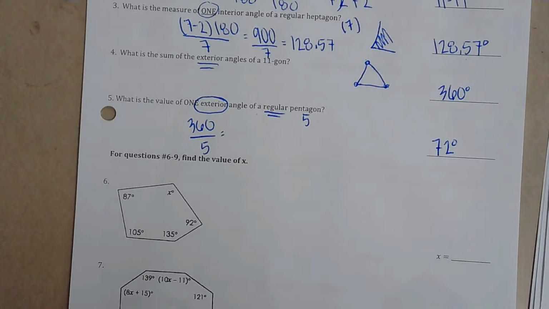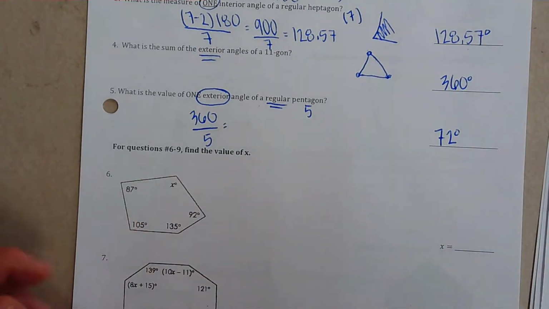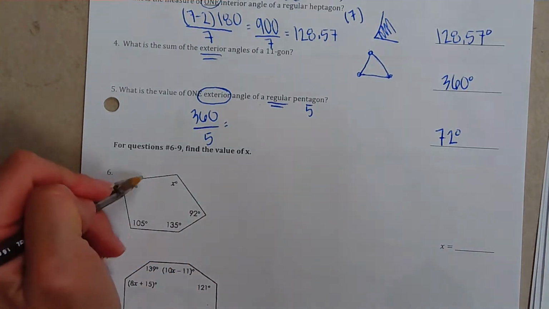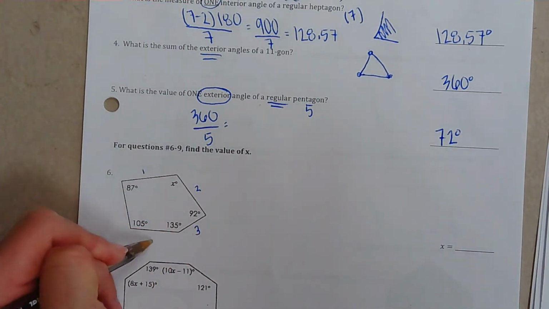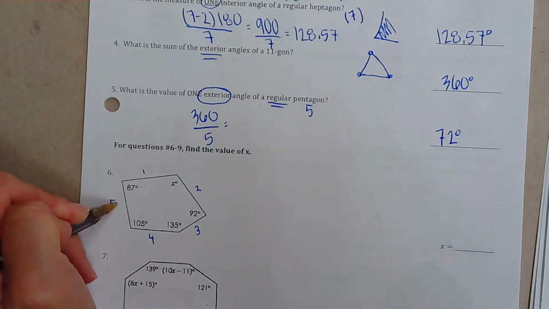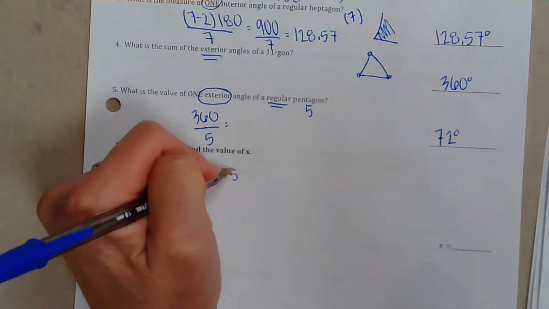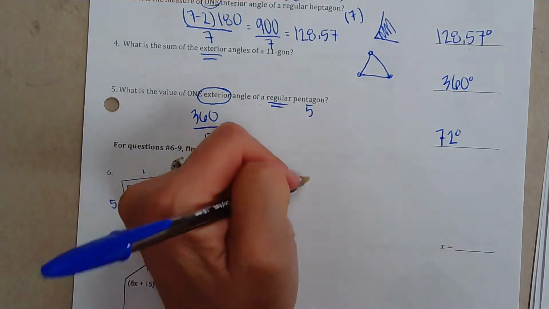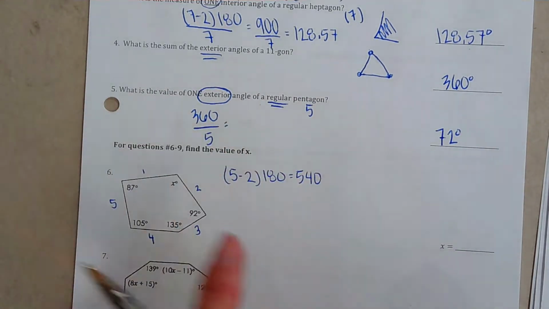Okay, so for question number 6, find the value of x. So what I'm going to do first is find the total measure of angles by counting the sides. 1, 2, 3, 4, 5. So I'm going to do 5 minus 2 times 180, and I'll get 540.